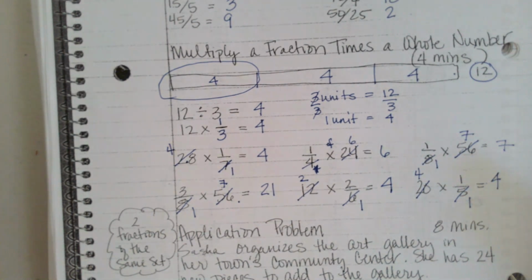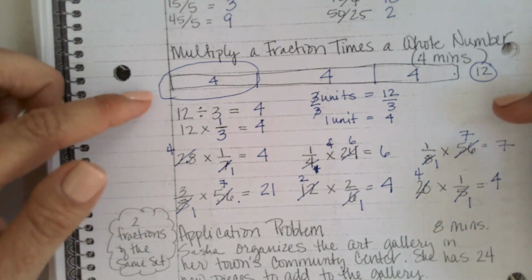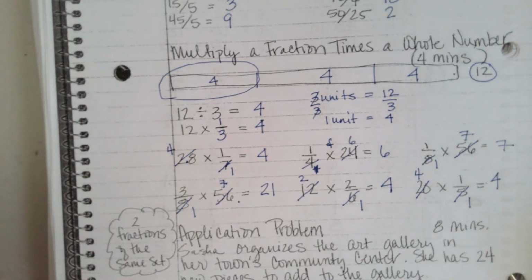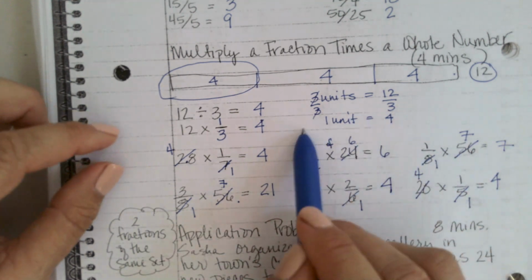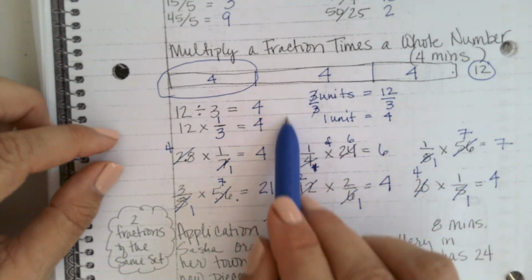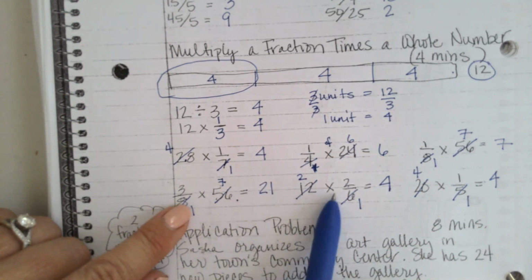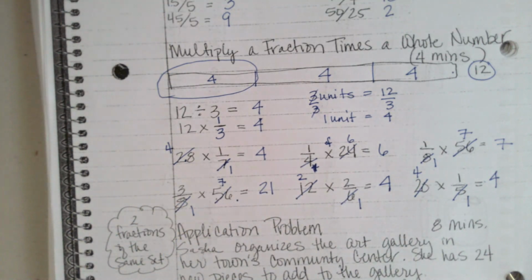All right, so pick your strategy. Pick which works better for you. Do you like working in those units that we did yesterday? Or do you like using the cross-canceling method?